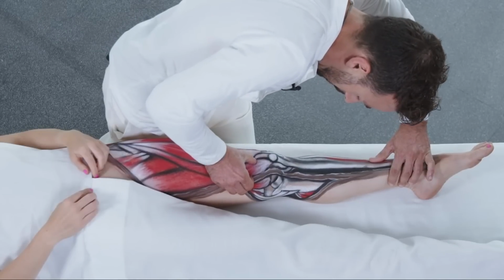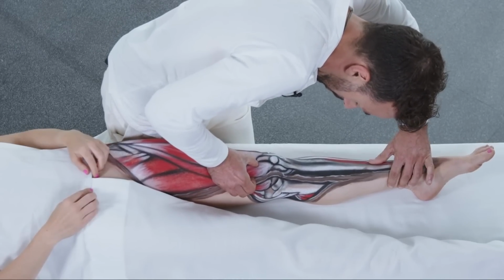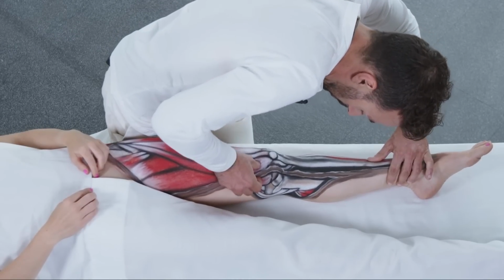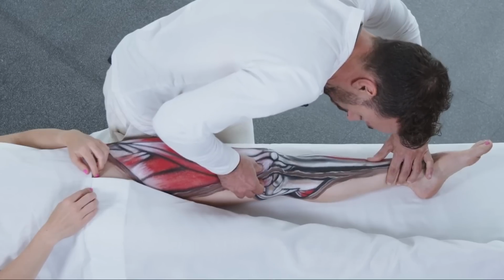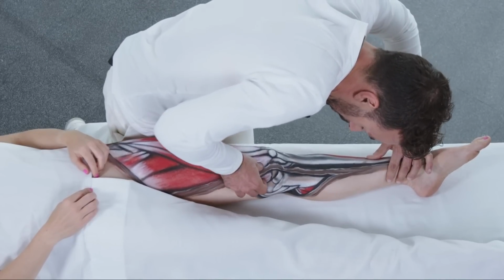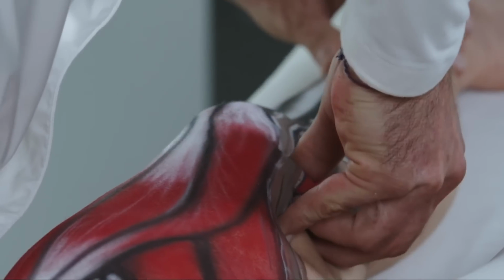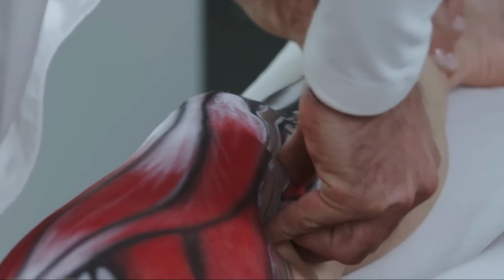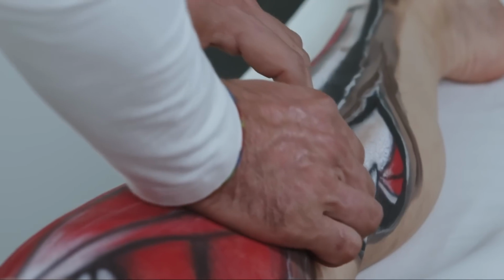Also, the insertions at the level of patella and at the level of Gerdy's tubercle are very important, as is the adductor tubercle. It is possible to approach the whole insertion component in a very comfortable way from this position.